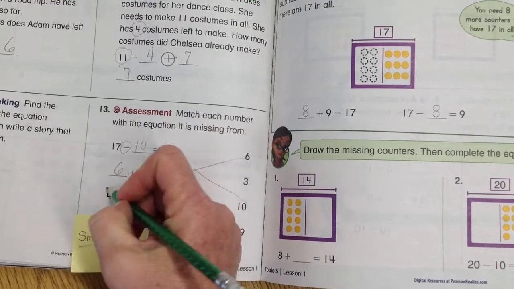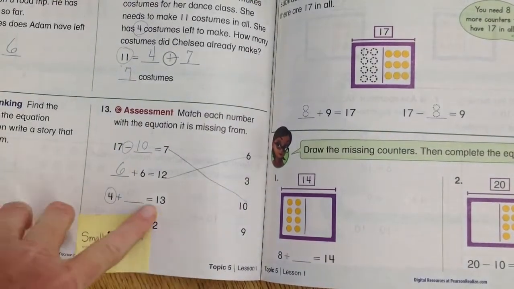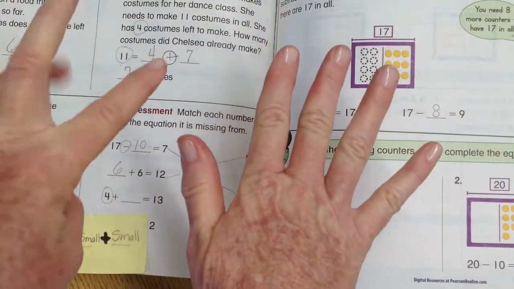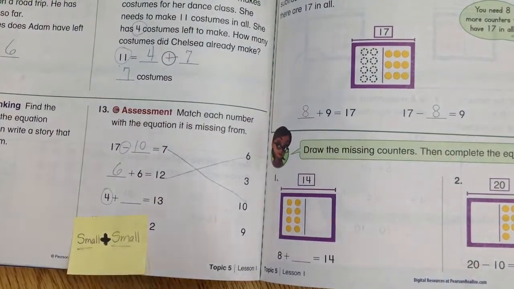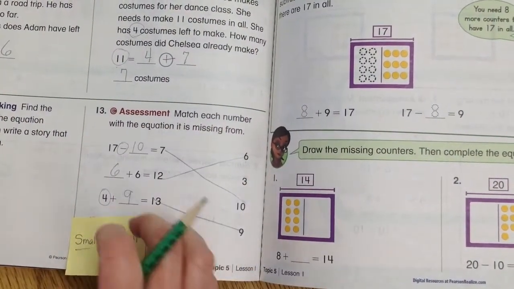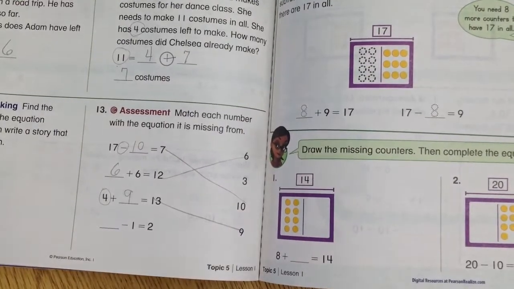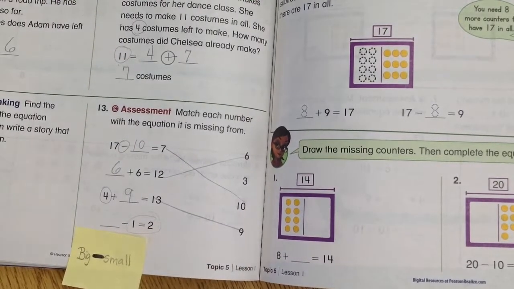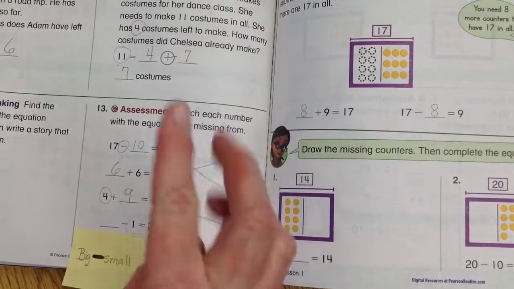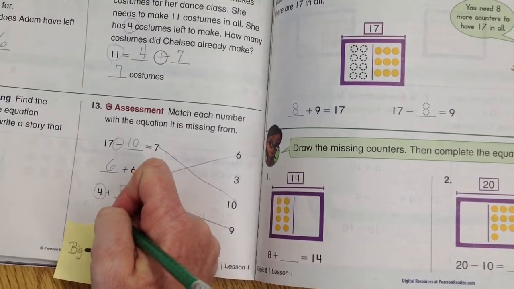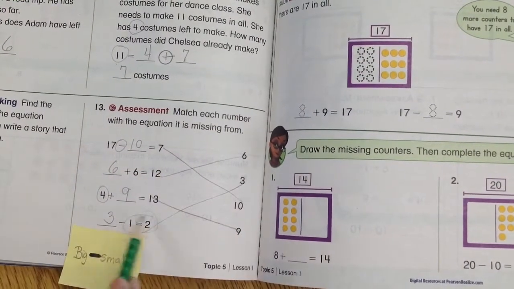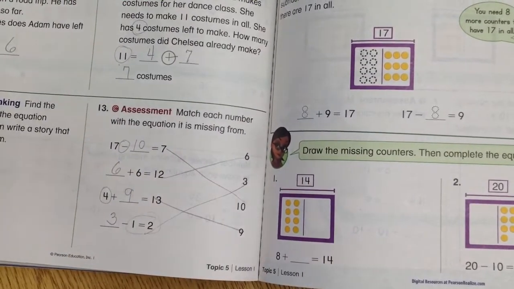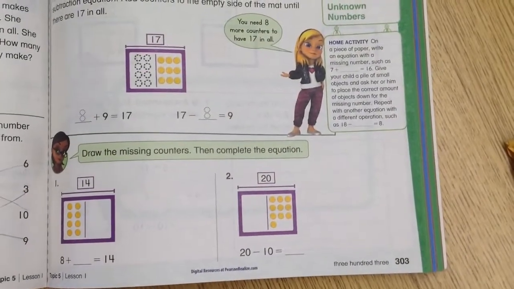Here we have another plus. Small plus small, so we're going to start at 4 and count up to 13. 4, 5, 6, 7, 8, 9, 10, 11, 12, 13. 9 is our missing number. There we go. And now we're missing the big number. Big minus small. So that means we're going to put these two numbers together to get the big number. 2 plus 1 more, 3. So when we need to find the big number, we put the two small ones together, and that will give us the big one. All right, it is time for you to do pages 303 and 304 on your own.